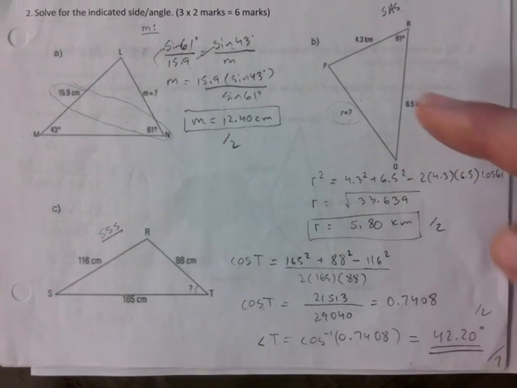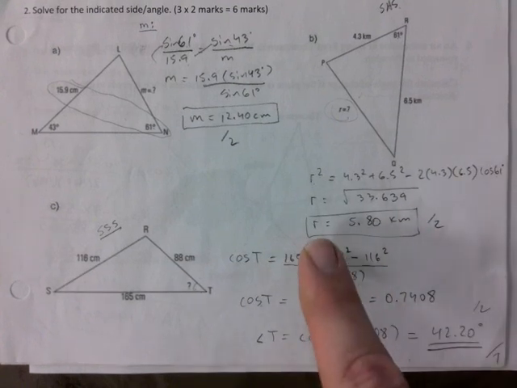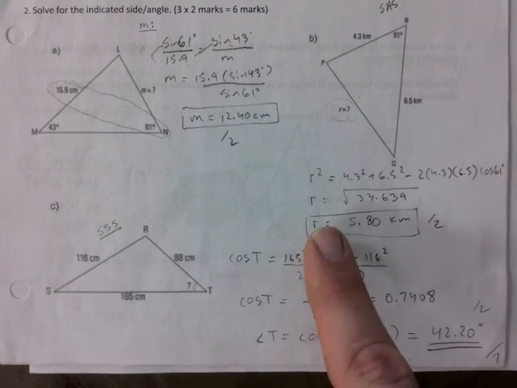This one here, B, was a cosine law, SAS. So you have to use this version of the formula to solve for a side, and that's 5.8.